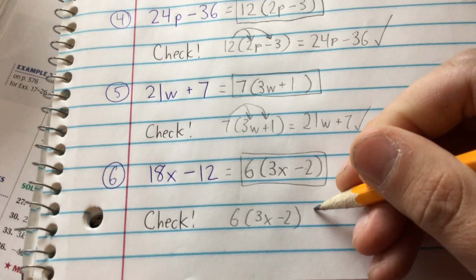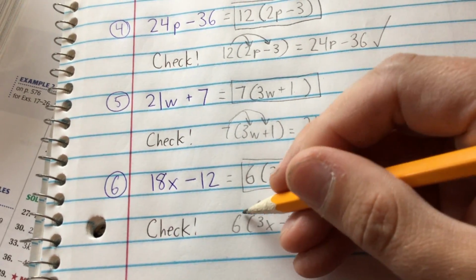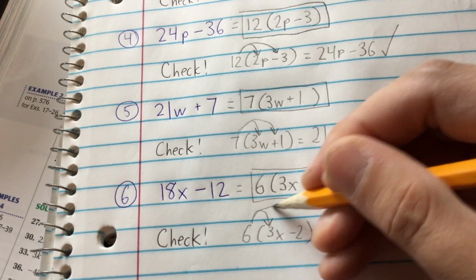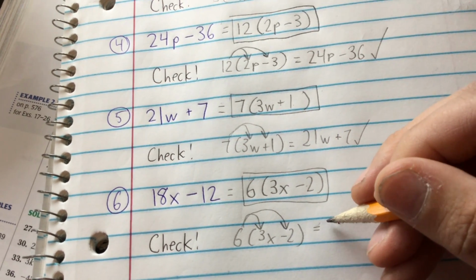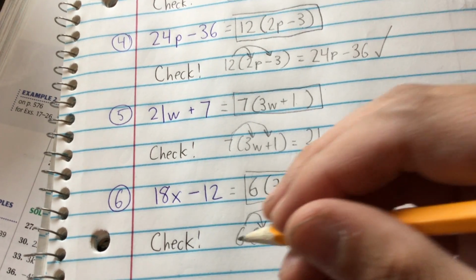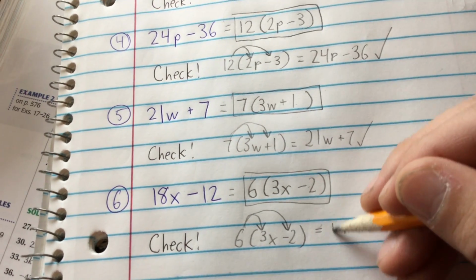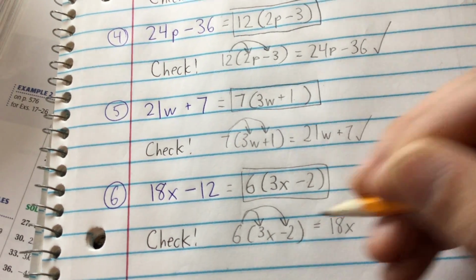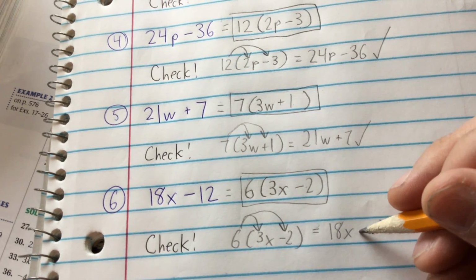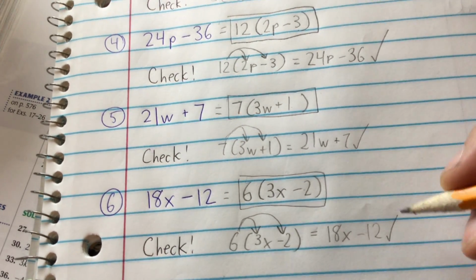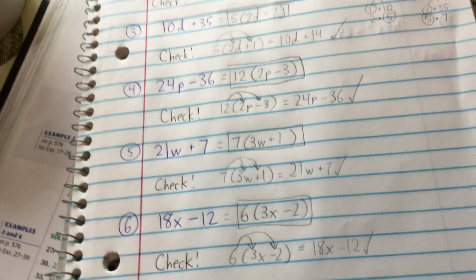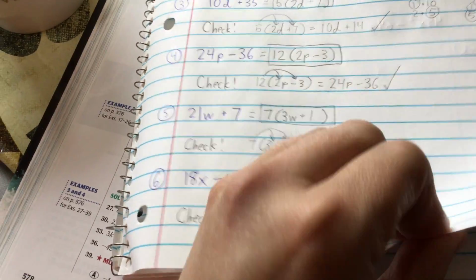Sorry if my handwriting's a little bit crooked. I'm holding the iPad in my left hand. So I'm going to distribute out the 6, and I'm going to get 6 times 3x, which is 18x. And 6 times negative 2 is in fact negative 12. We got back to the original problem. Okay, I'm going to turn the page. I'm just going to give my left hand a little bit of a breather.